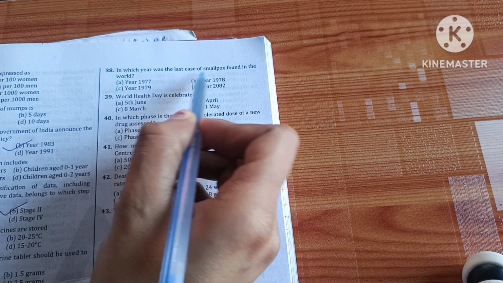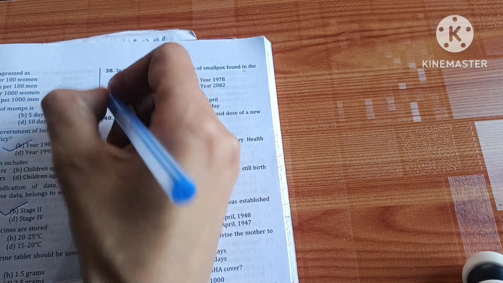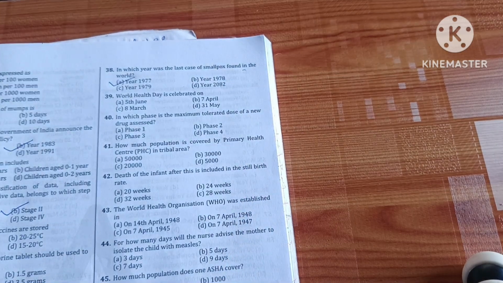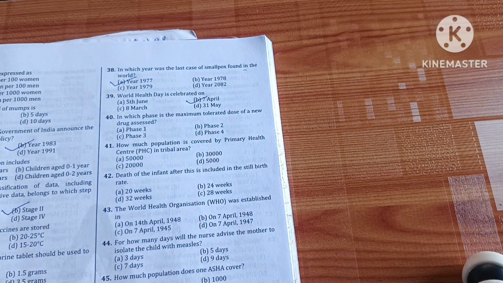In which year was the last case of smallpox found in the world? 1977. World Health Day is celebrated on 7 April. In which phase is the maximum tolerated dose of a new drug assessed? Phase 1.